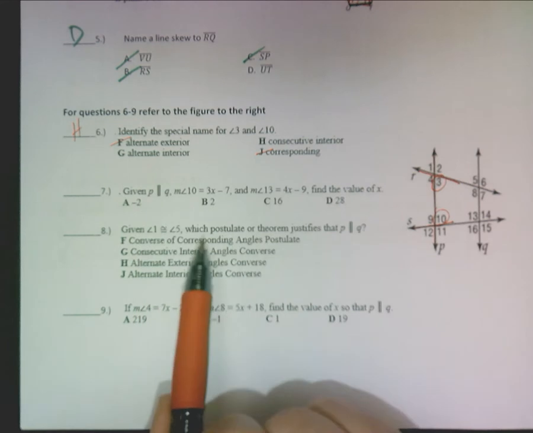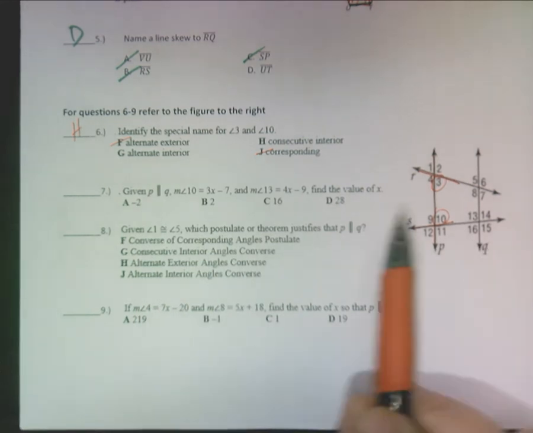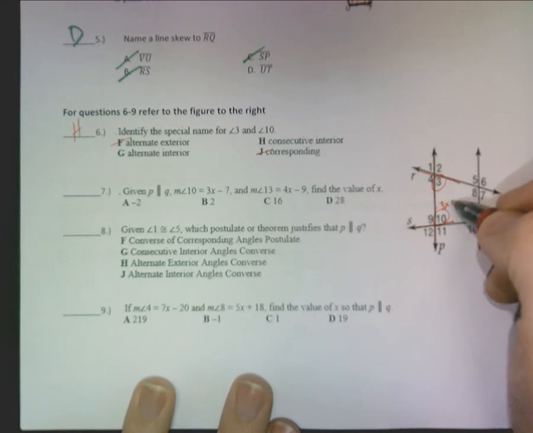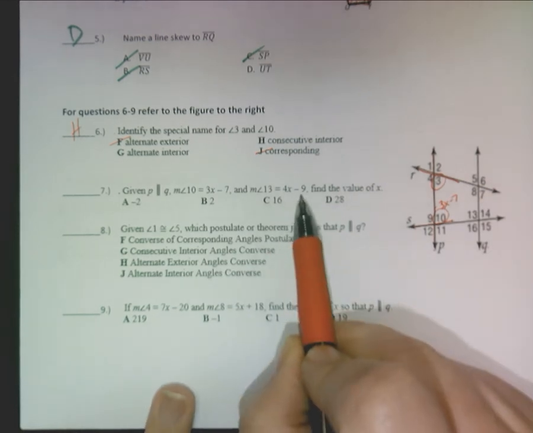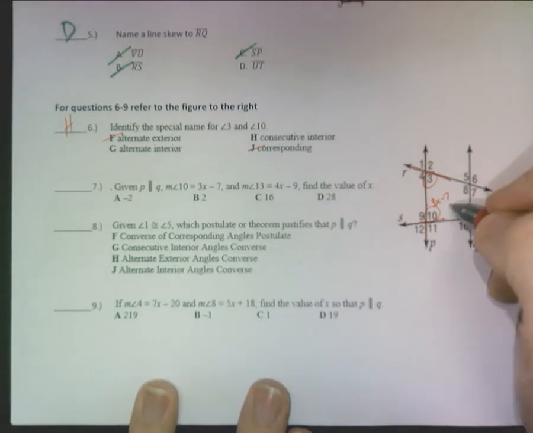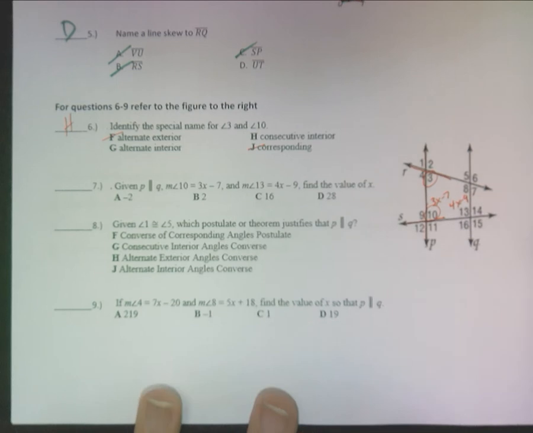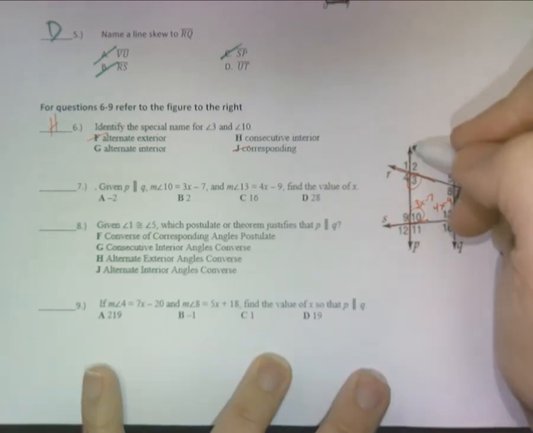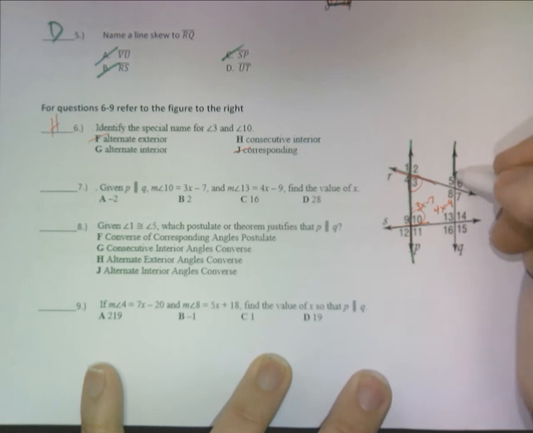Given that P and Q are parallel, so these two are parallel, and angle 10 is 3x minus 7, and angle 13 is 4x minus 9, find x. All right, so given that P and Q are parallel, there's a lot of coloring in this.